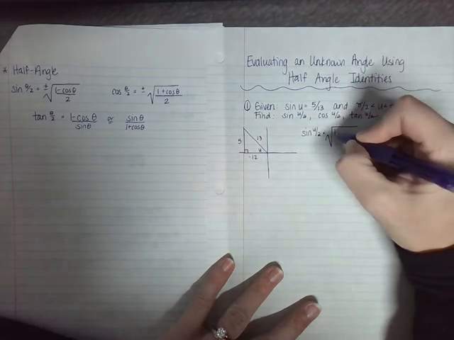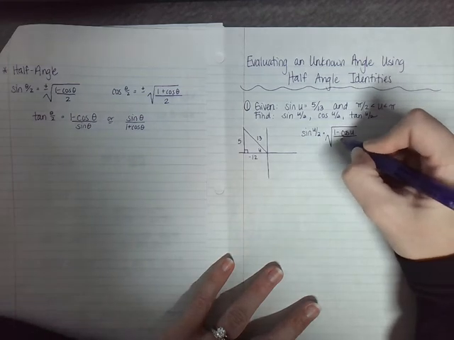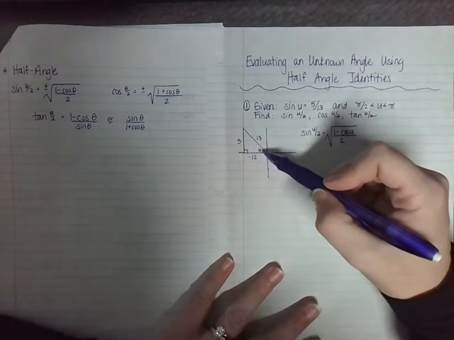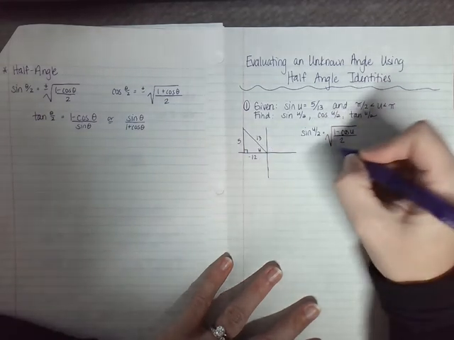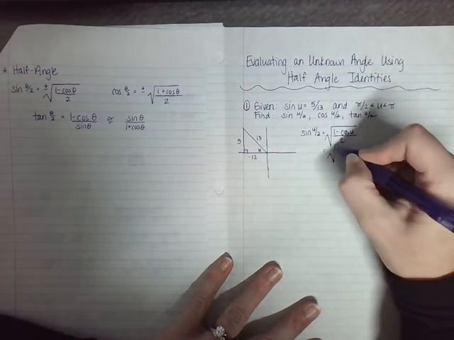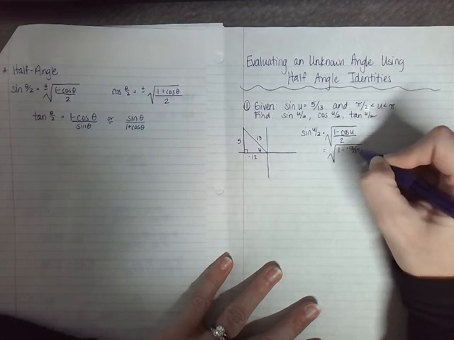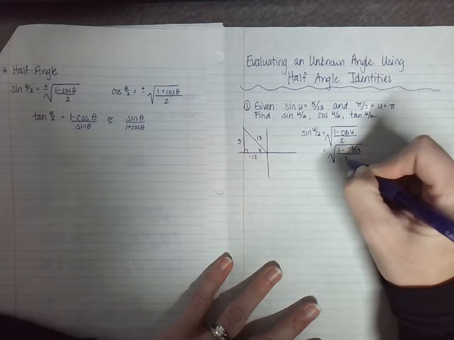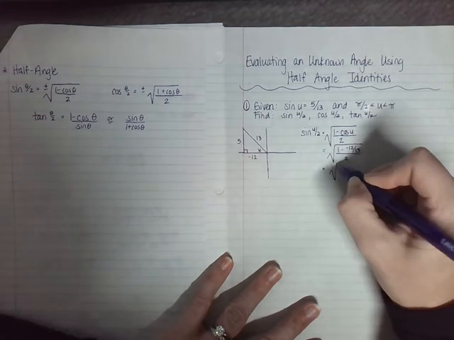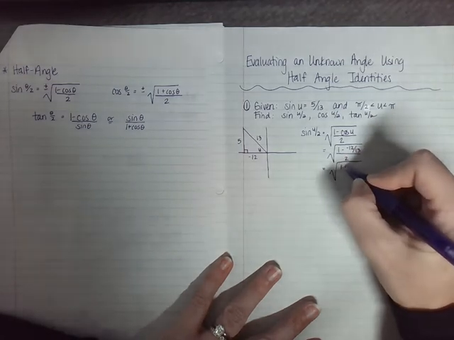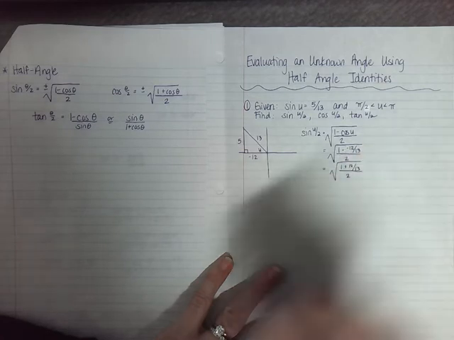And sine is positive in quadrant 1, so we're going to use the positive again. All right, so we have the square root of 1 minus cosine u over 2. The cosine of u is negative 12 over 13, adjacent over hypotenuse. So we have 1 minus negative 12 over 13, all divided by 2. That double negative can be made into addition, so we have 1 plus 12/13, all divided by 2.